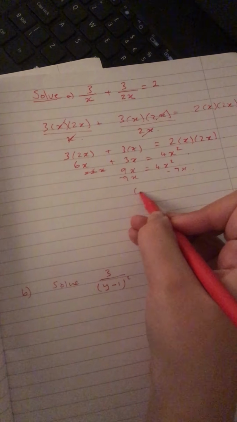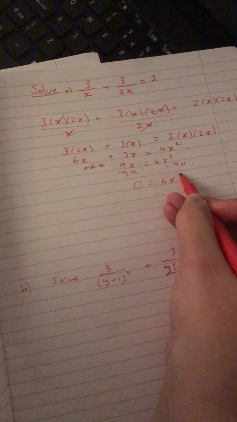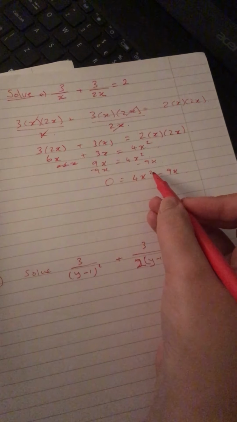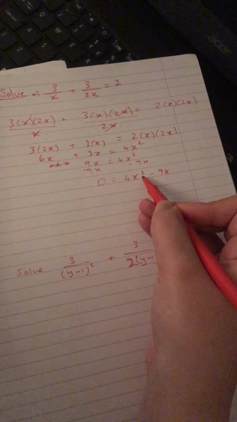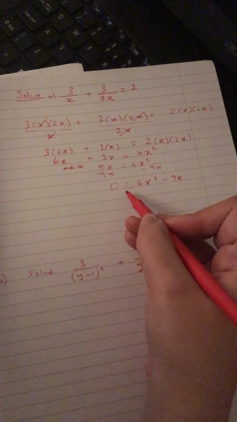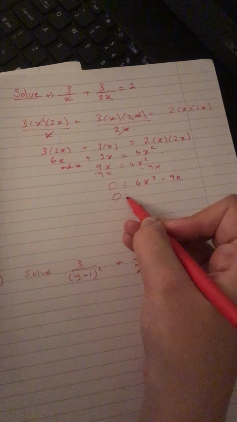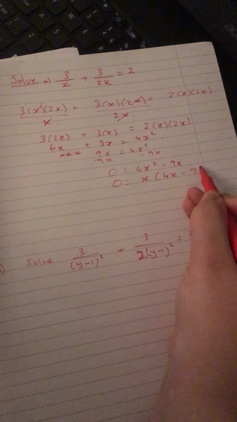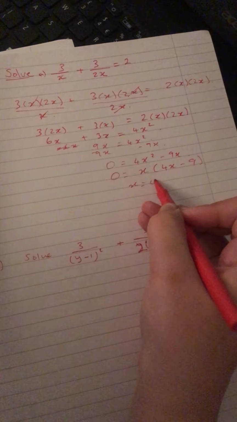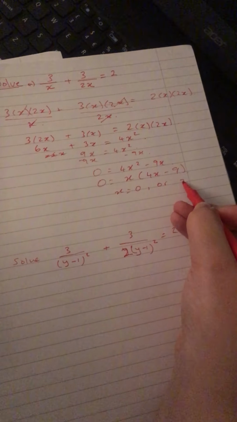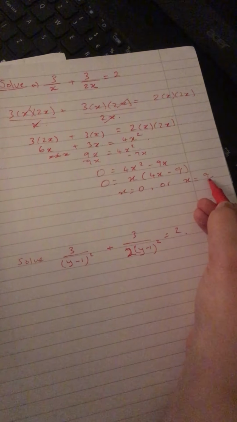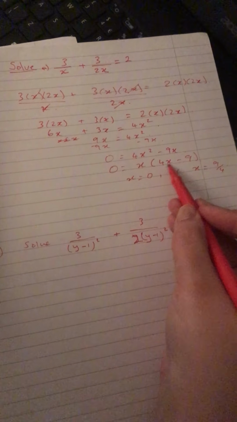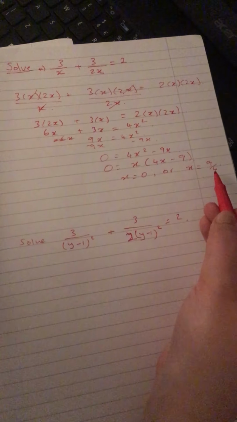So that gives me 0 is equal to 4x squared minus 9x, and now I factorize. And because I have a quadratic x squared, I'm going to have two values for x. So here 0 is equal to x into 4x minus 9. So x is either 0 or x is equal to 9 over 4. So that is 0 or this is 0. And if this bracket is 0, then x is 9 over 4.